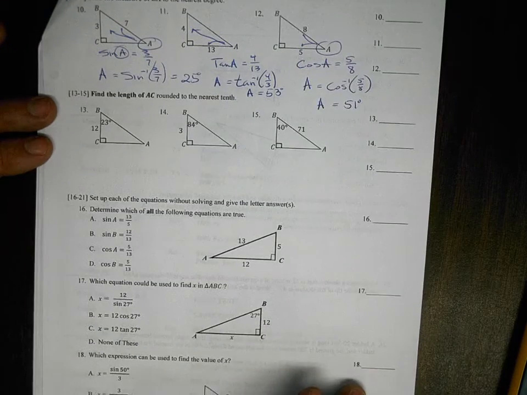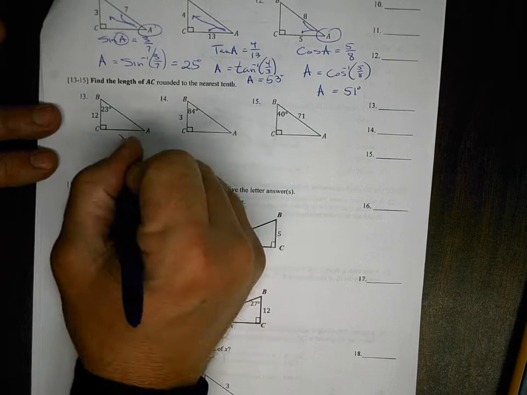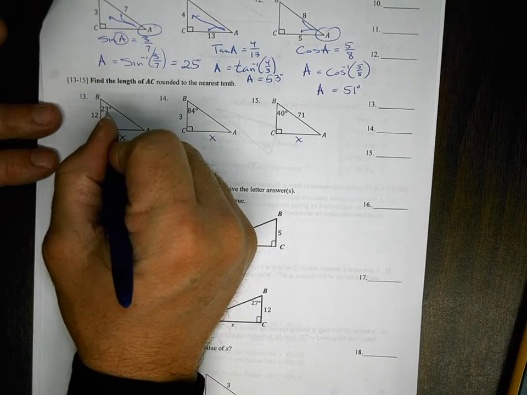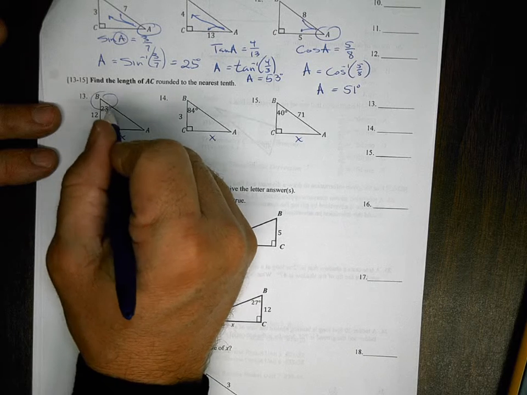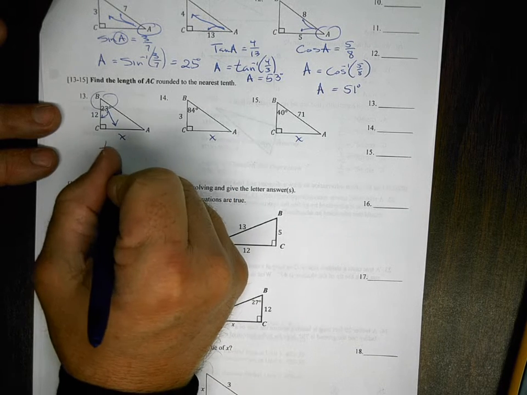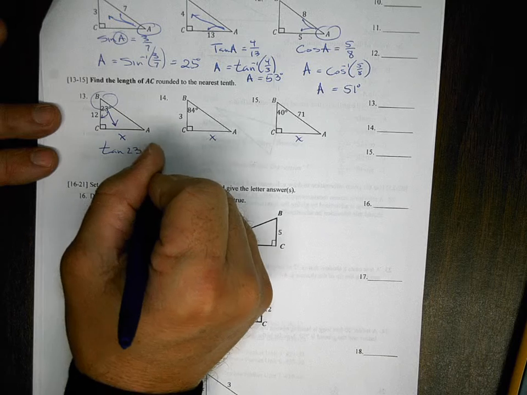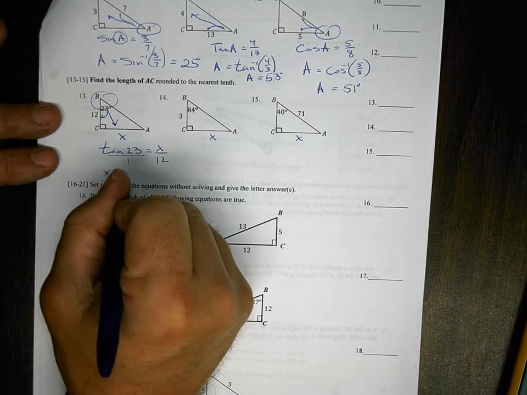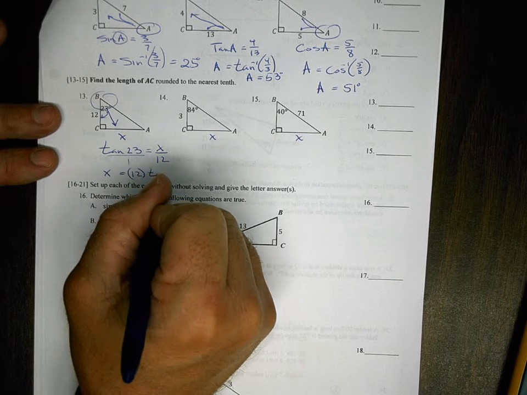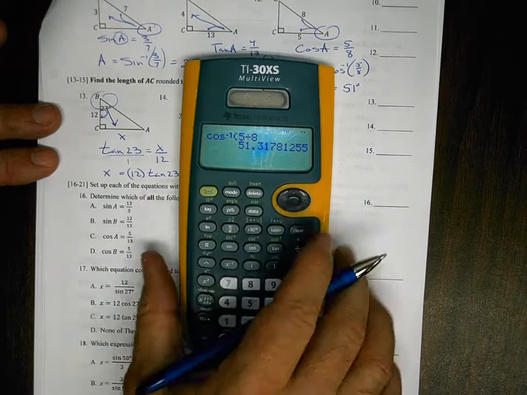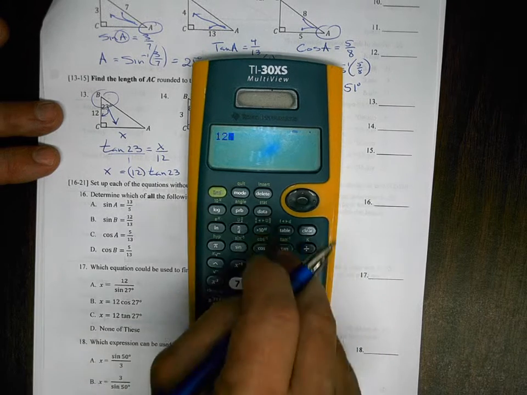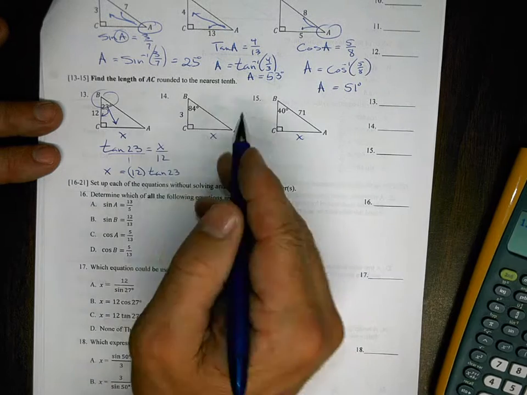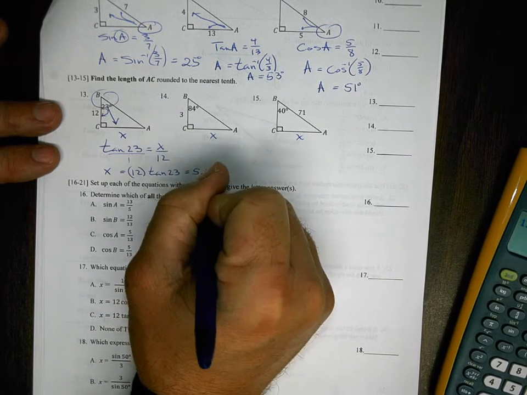Moving on. 13, 14, and 15, find the length of AC. Okay, so that's this right here. And we have our reference angle, which is opposite over adjacent. So the tangent of 23 equals x over 12. X is on top, so we cross multiply. X equals 12 times the tangent of 23. That means 12 times the tangent of 23, and we get 5.09. We're rounding to the 10th, so we'll call it 5.1.